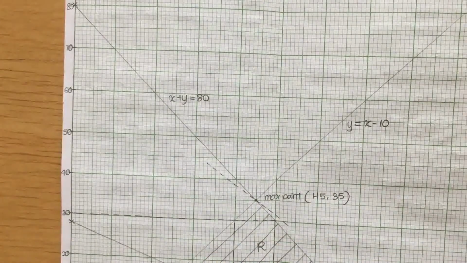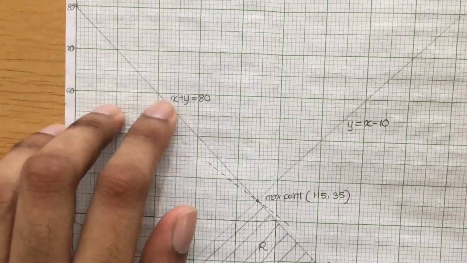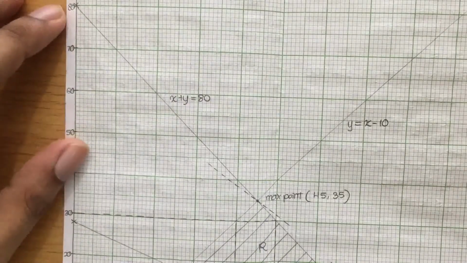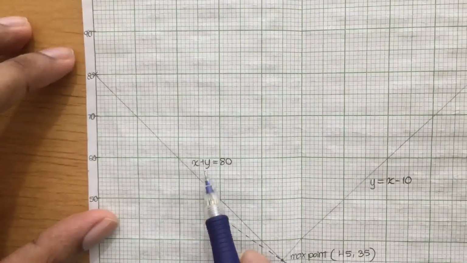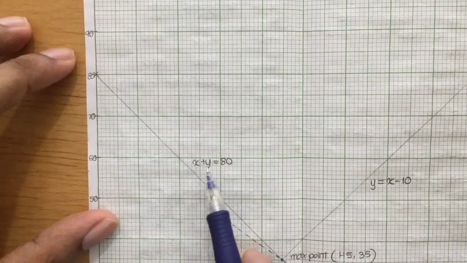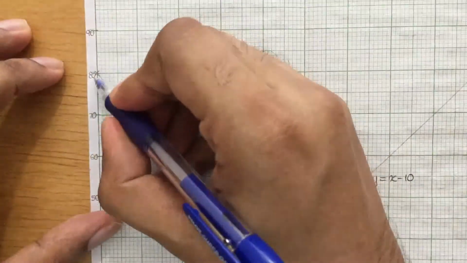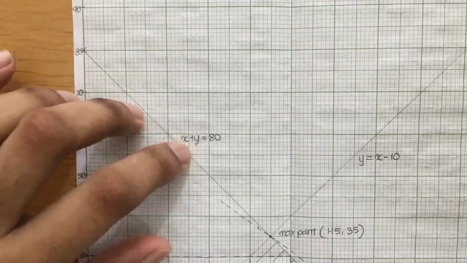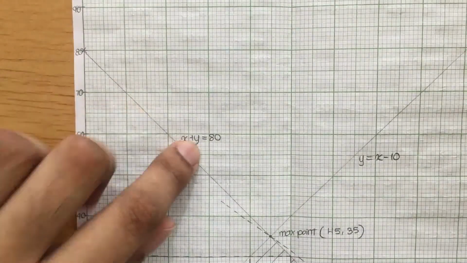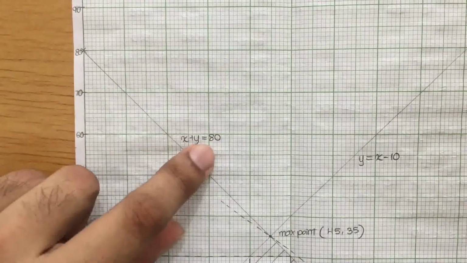So how do I form the two coordinates? You form the two coordinates based on the intercepts, guys. I set x equals to 0. From here, I got y equals to 80. So I plot one point over here. And then I set y equals to 0. When y equals to 0, x also equals to 80.